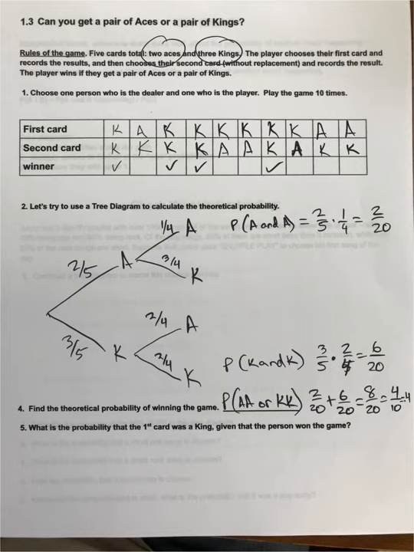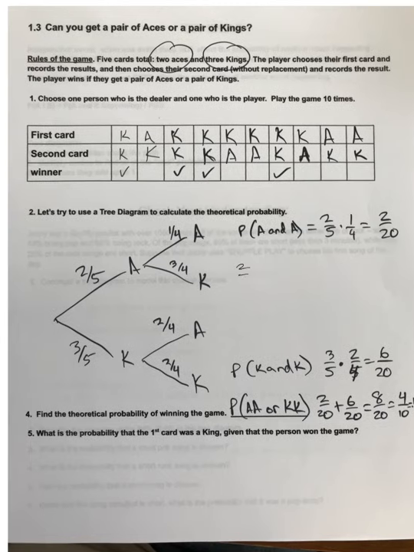So let's do one thing here. Let's make sure our tree diagram adds up to 1. So you're supposed to multiply straight across here. So ace to king, we have 2/5 times 3/4, and that's going to be 6/20. And then king to ace, we have 3/5 times 2/4, and that's going to be 6/20. And if we add all these together, these are your 4 outcomes here. 2 plus 6 plus 6 plus 6. There's 3 6s there. That's 18 plus 2 is 20. 20 out of 20 is 1.